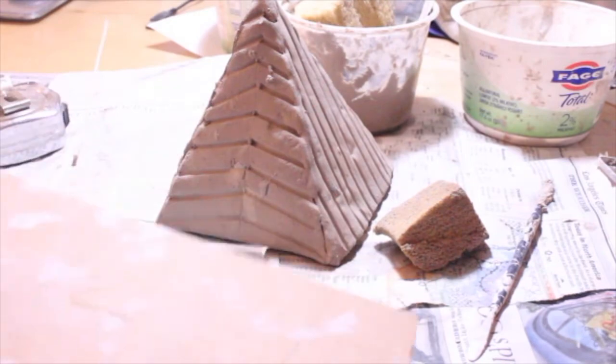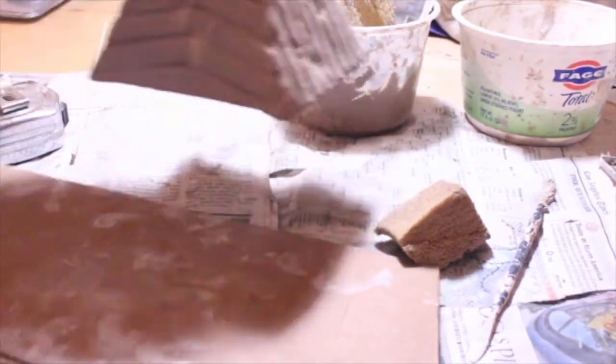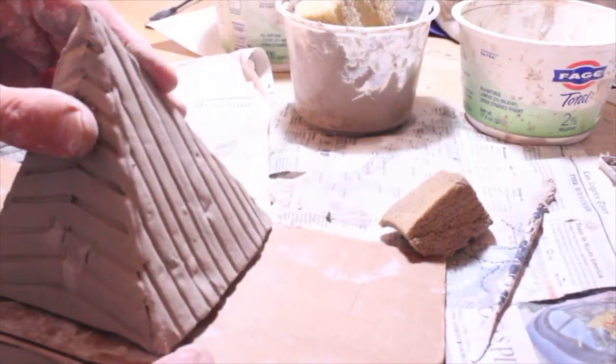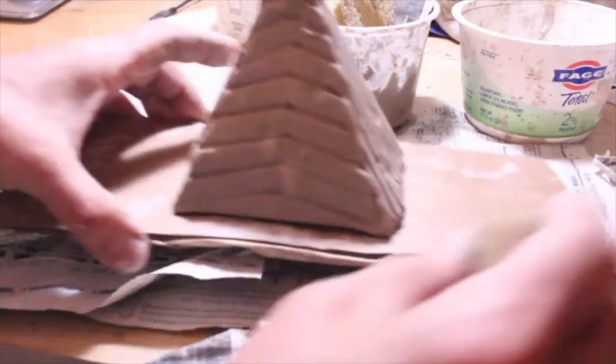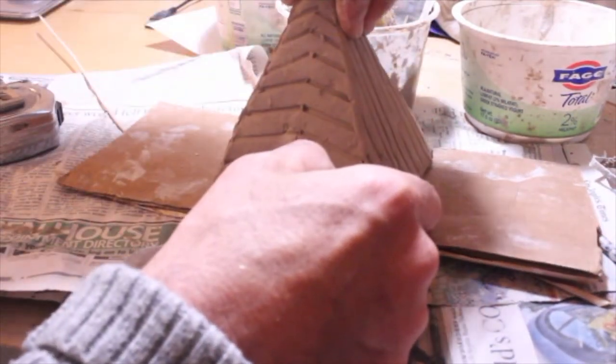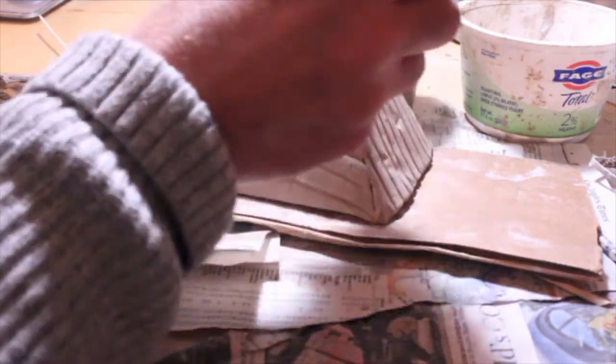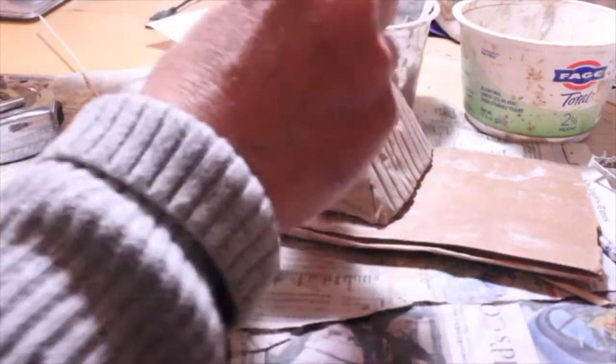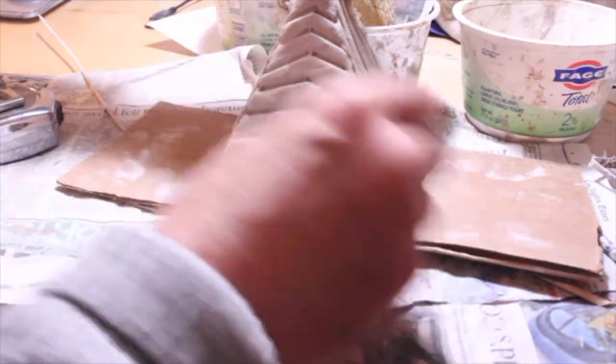Okay, I'm going to put this on here so I don't damage my work as I'm working on it, so I can move it around easily. Okay, now I'm going to come here. This side looks a little weird. I'm going to fix that. It's clay. You can go and make it look better.